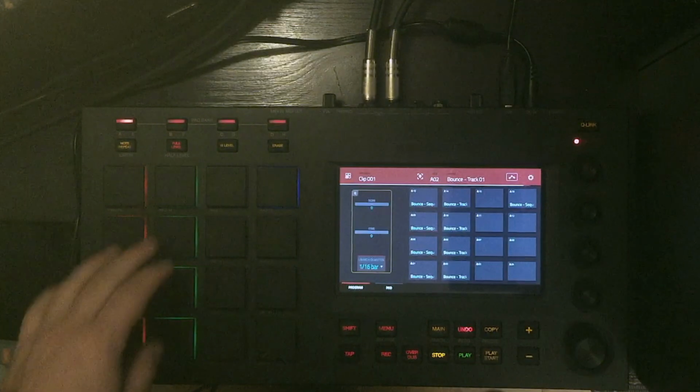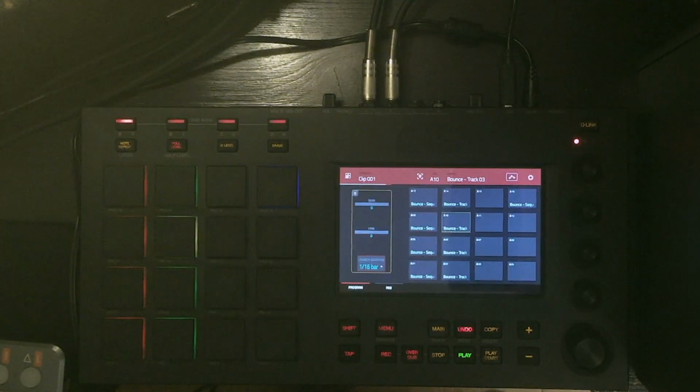Bounce out from this sequence and put it onto a clip. Basically, that's it. Let's listen.